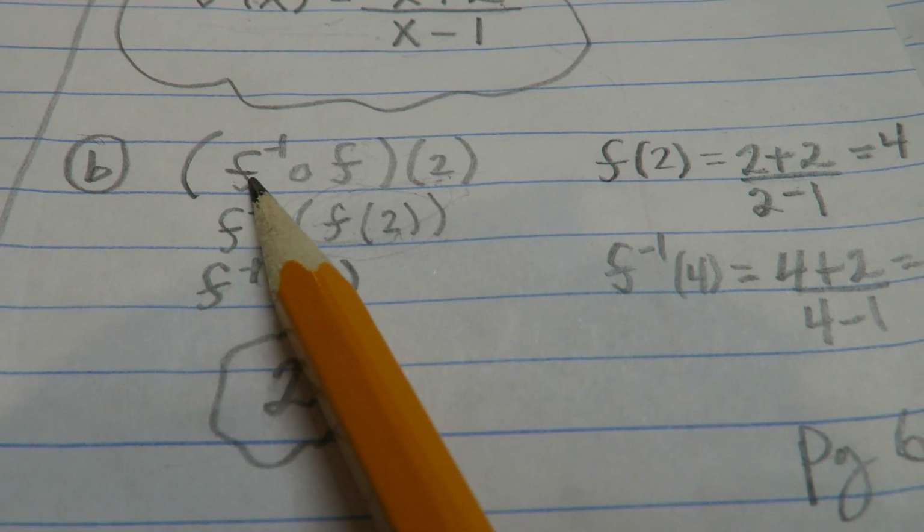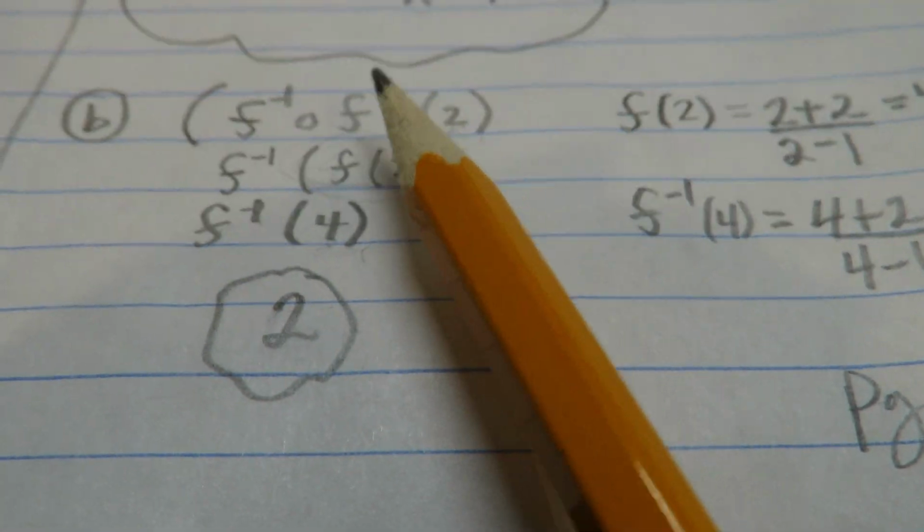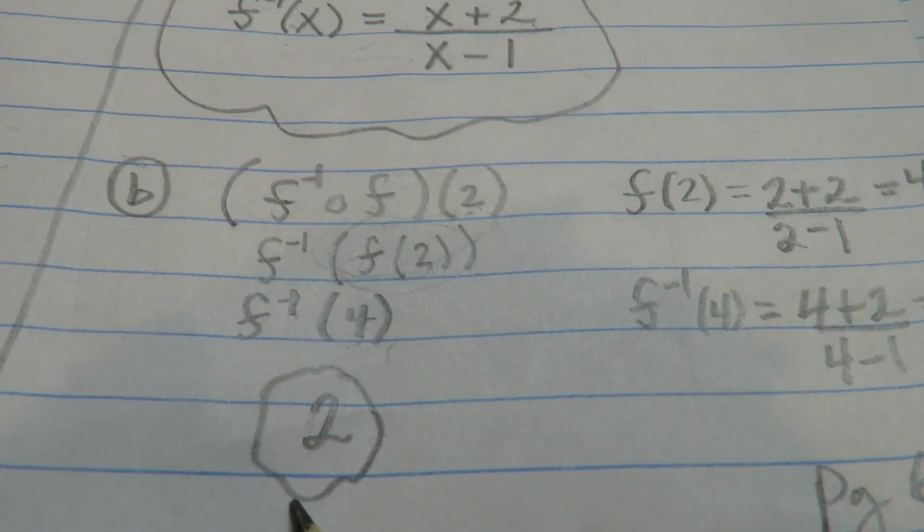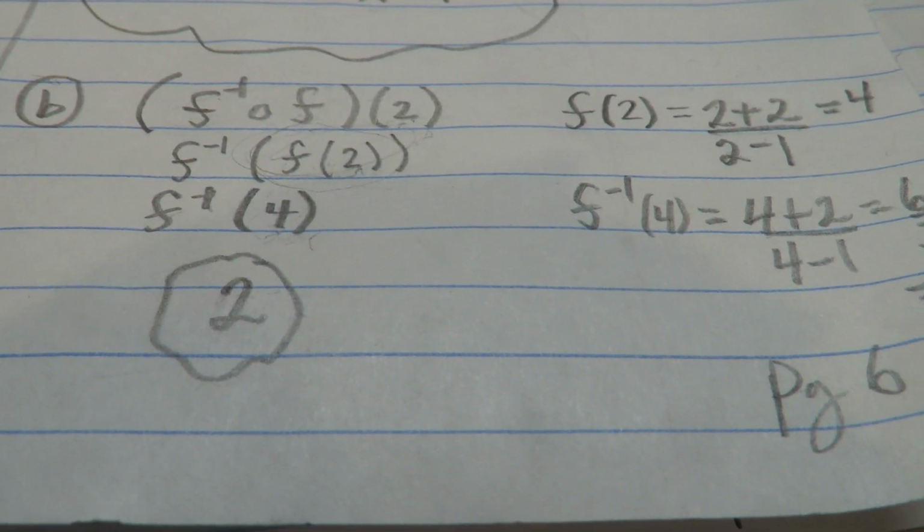And we sort of know that if you take the composite of inverses, that equals x. So if this equals x and you let x be 2, then the answer has to be 2. But I wanted to see the steps either way.